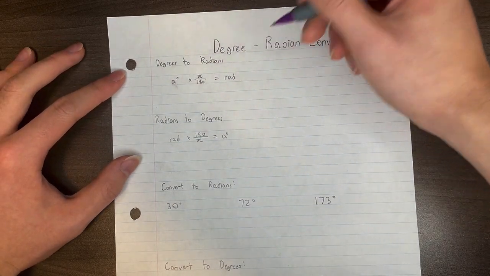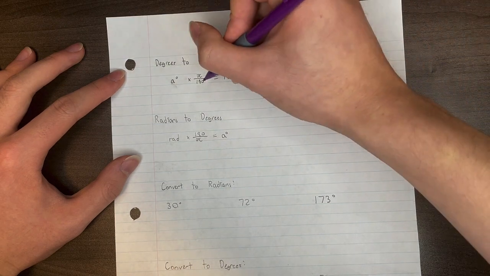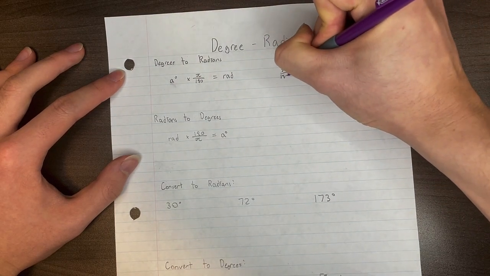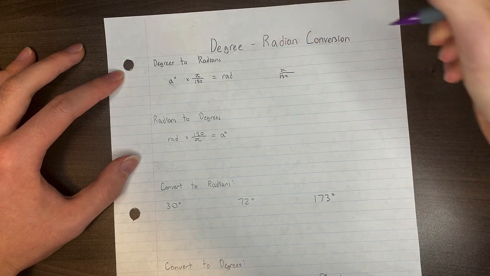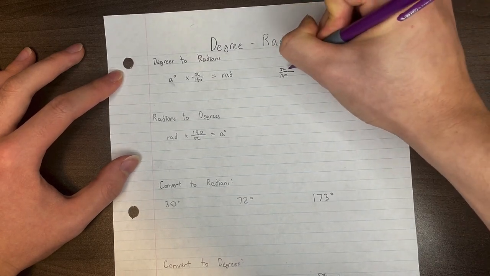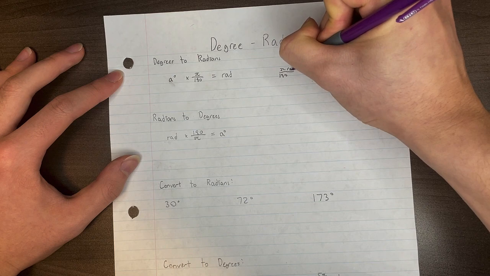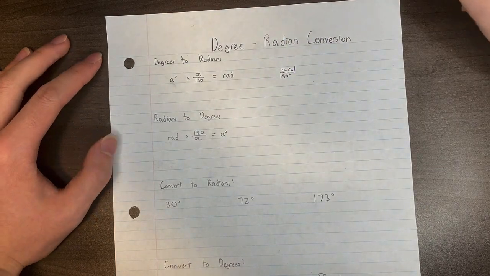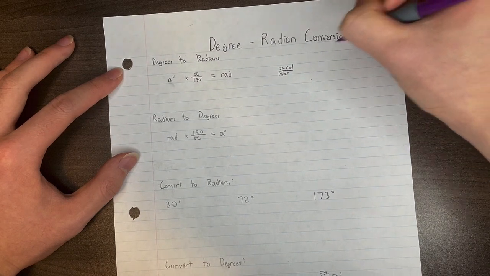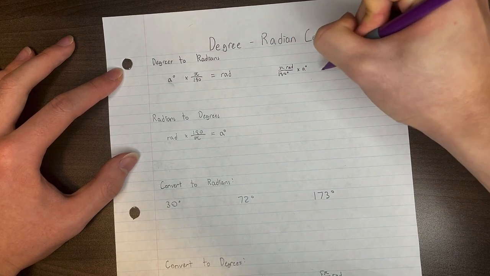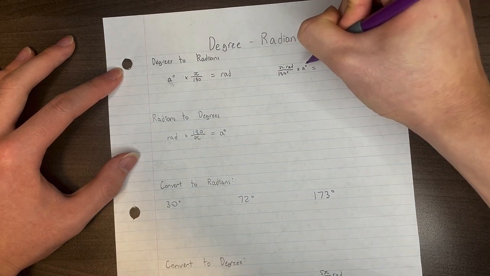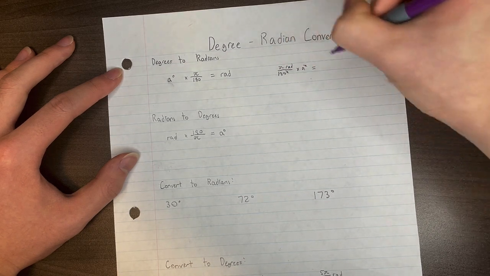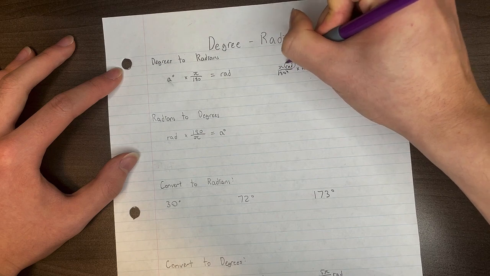And so this gives us a radian value because for the pi over 180, we can simply picture this with units. So pi is going to have units of radians, whereas 180 is going to be in degrees. And when we multiply this by a value in degrees, the degrees will cancel out and will give us a final value in radians.